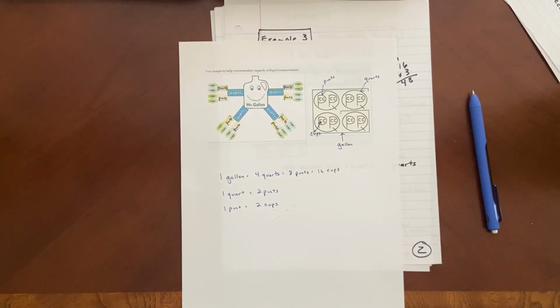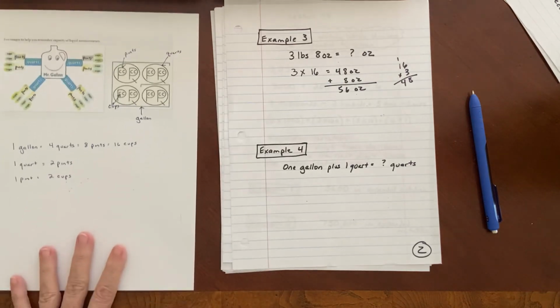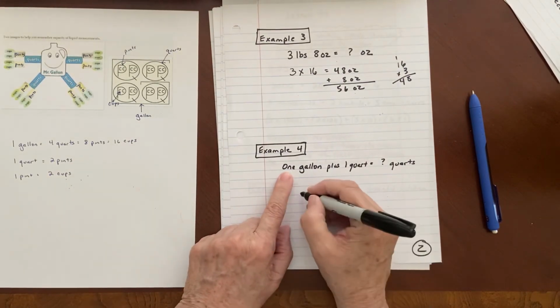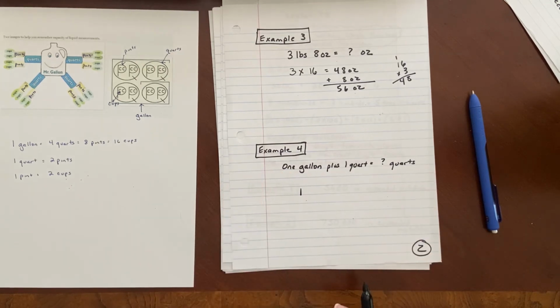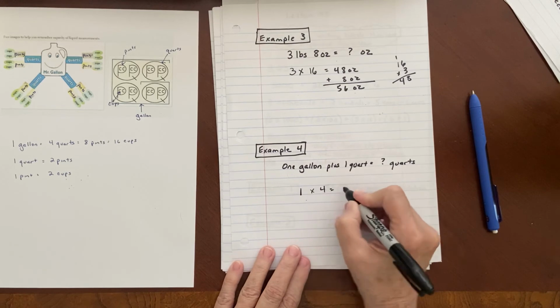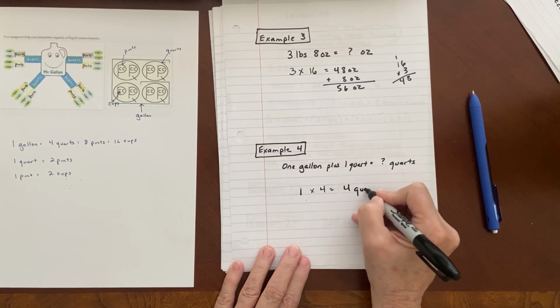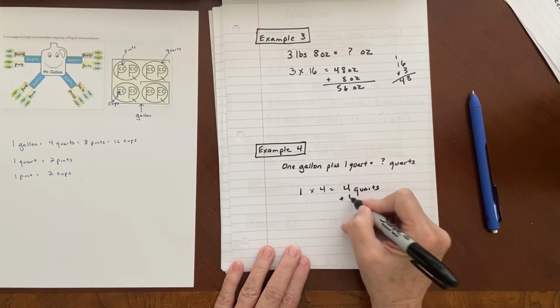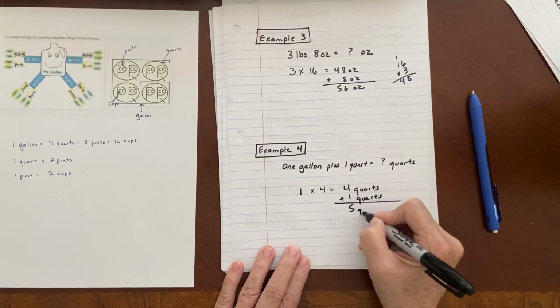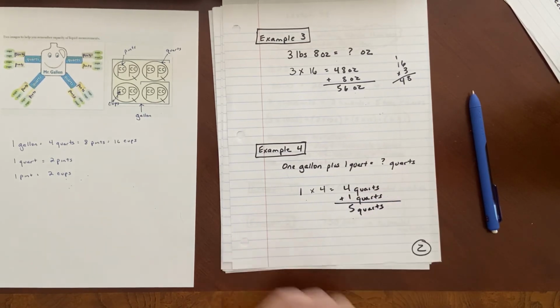But for this one, the problem says 1 gallon plus 1 quart. So I need to know my 1, and then I want to know how many quarts are in 1 gallon. Well, I just said it's 4. So 4 quarts plus 1 more quart. And I have 5 quarts. So does that make sense?